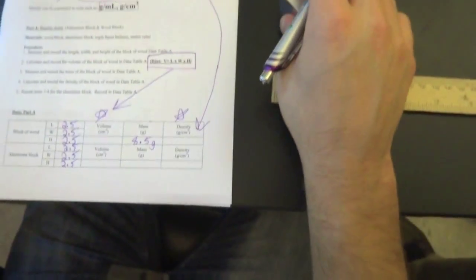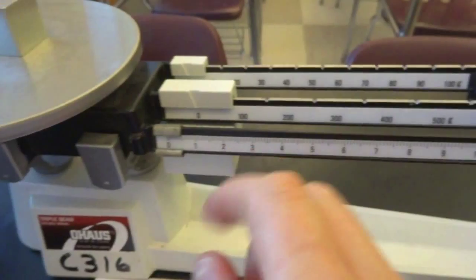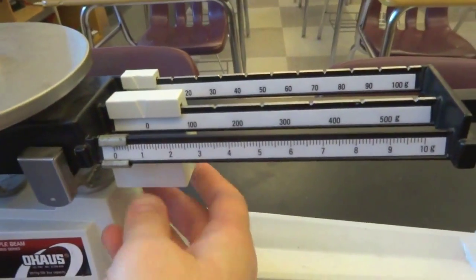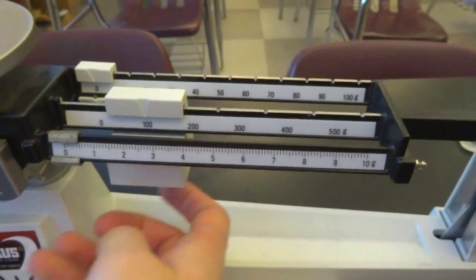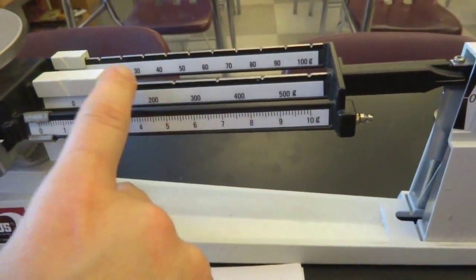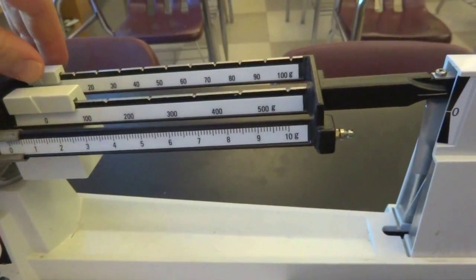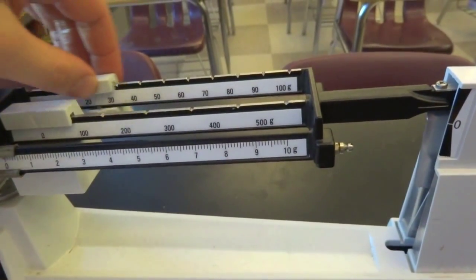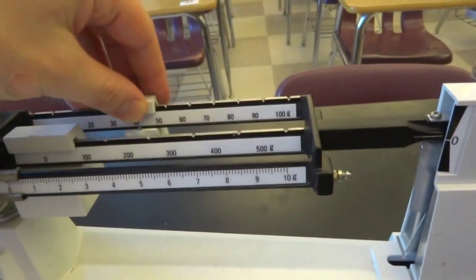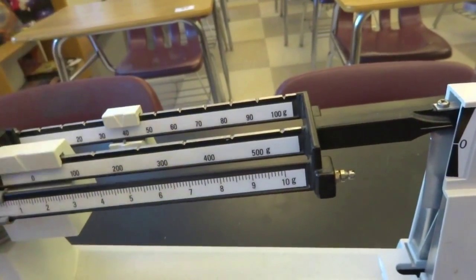Now I'm going to take the block of wood off, and I'm going to find the mass of the aluminum block. Resetting the triple beam balance to 0. Now I'm going to go to the 100 mark. Okay, 100 is too much, so we'll back it off to 0. The rider has to fit in one of these little spots. It cannot go in between. Common mistake. Let's see, 50 is too much. All right, 40 is good.